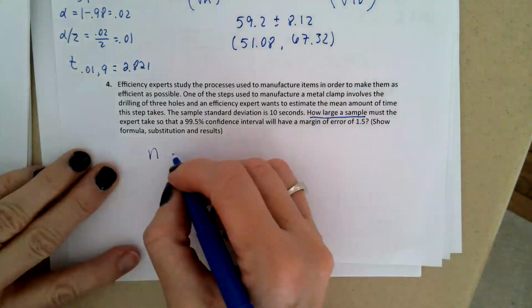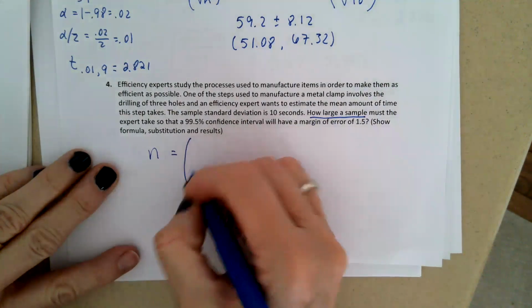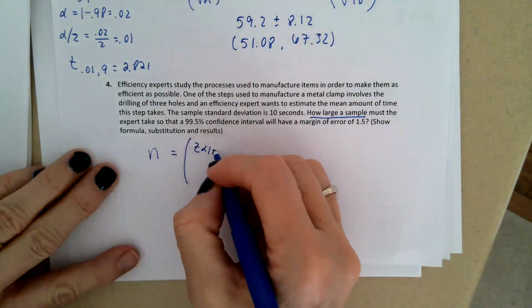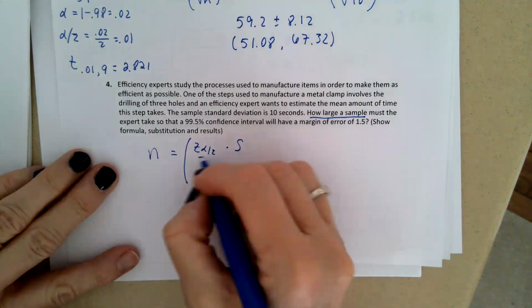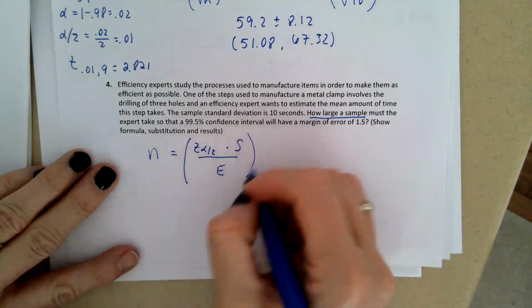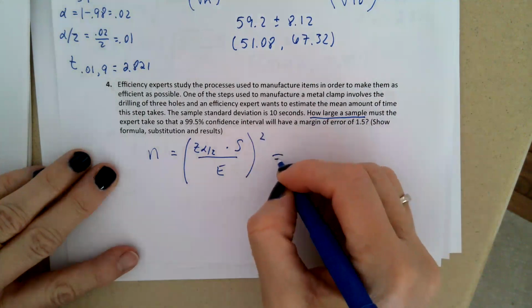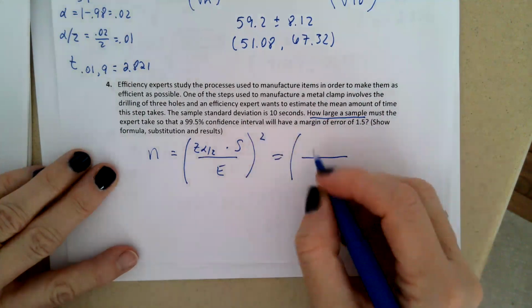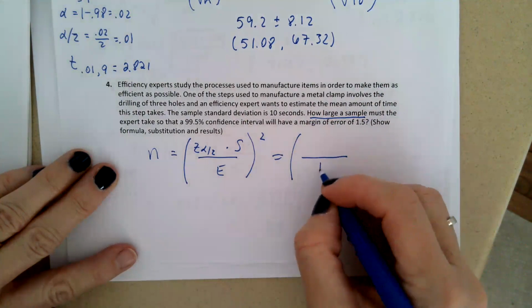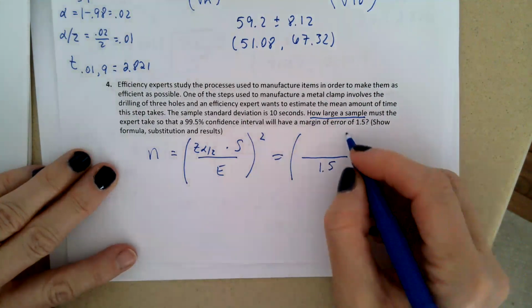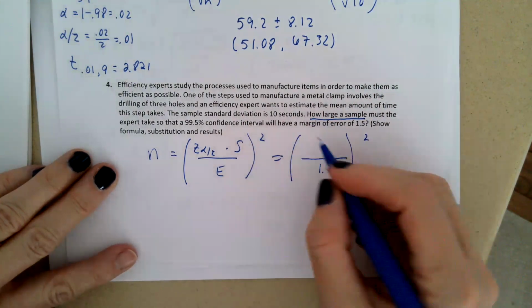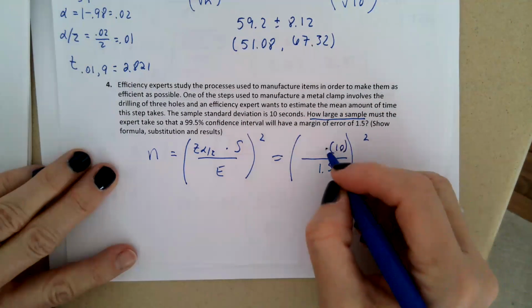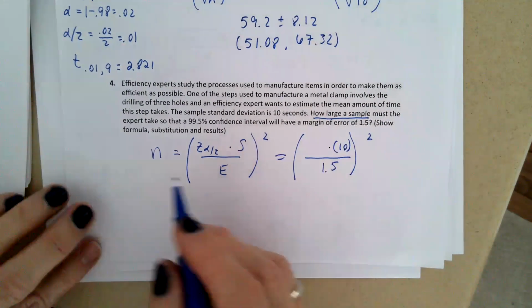So that's how we know it's a sample size. Okay, so we know our error wants to be within 1.5 seconds. And our sample standard deviation is 10. And then we have to find our critical Z.